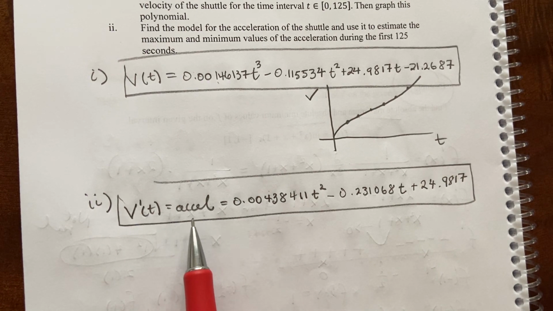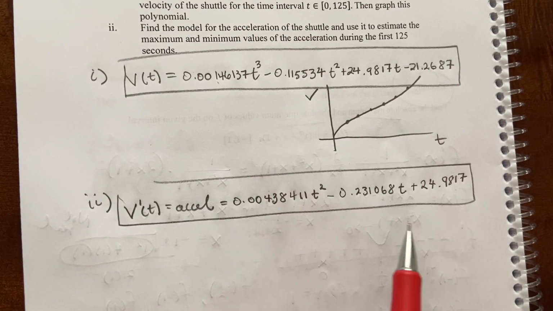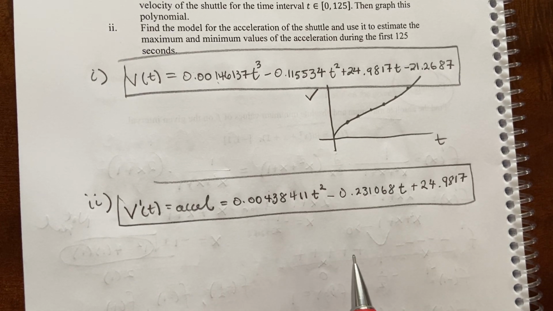So what we now need to do to figure out the min and max of the acceleration function is to differentiate the acceleration function and then set it equal to 0, figure out the value there, that critical number, and then test the endpoints, right?